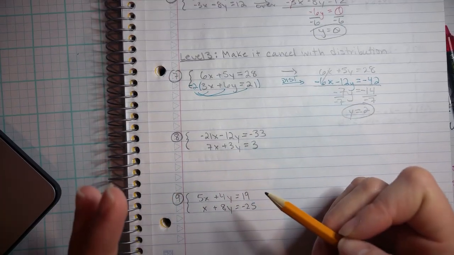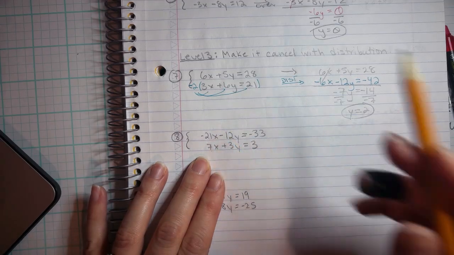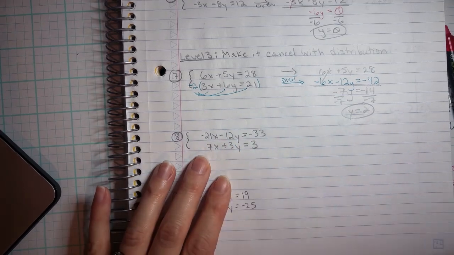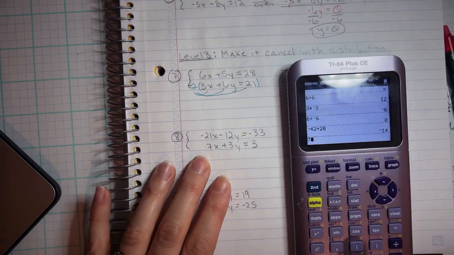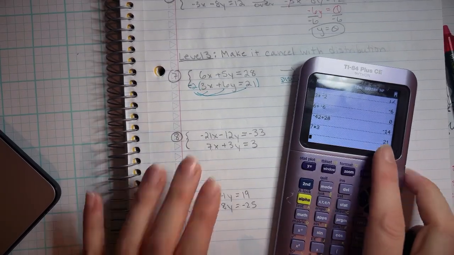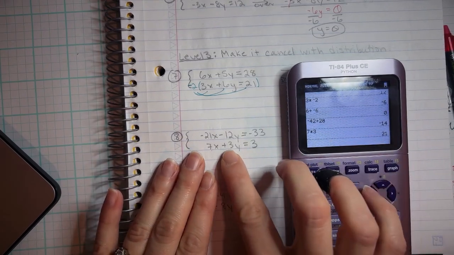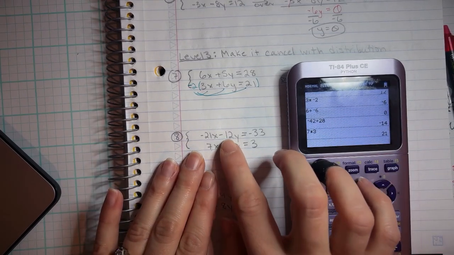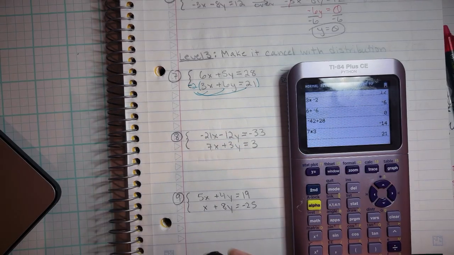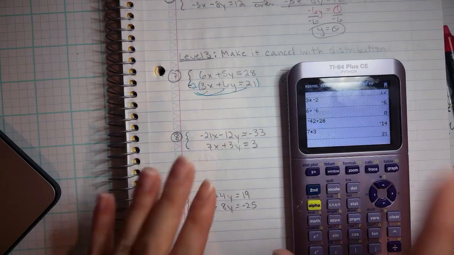It doesn't matter which one you start with, okay? But I see I can turn a 7 into a 21. I know that because I know that 7 times 3 makes 21. But if you didn't know that, you could use your calculator to help you out. Or some of us might even see this 3 turns into 12, which also works. So technically, you could use either your x or your y.